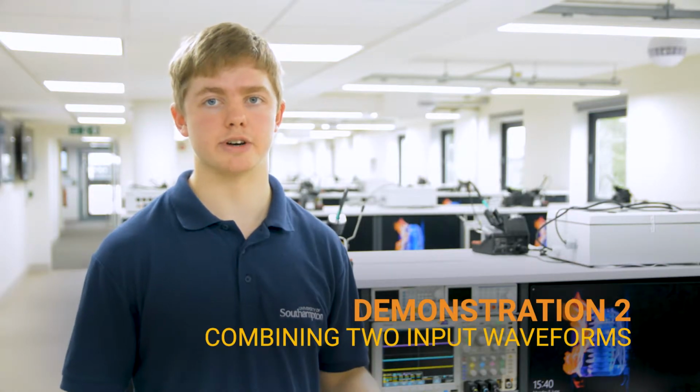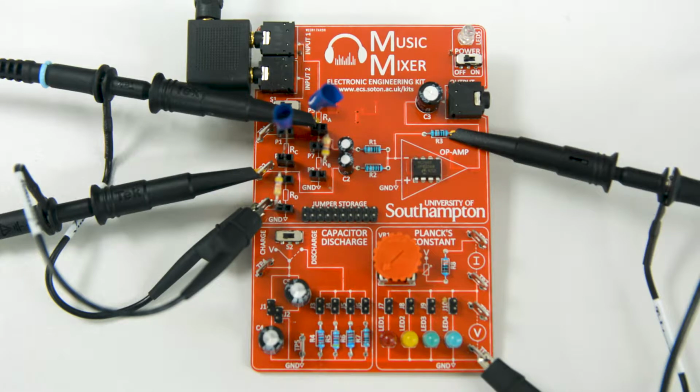Now we'll move on to a more practical example of how two potential dividers can be used to vary the levels of two input signals into the audio mixer circuit. Okay, so now in this experiment we've moved one of the oscilloscope probes so that we can read the outputs of both the potential dividers. The LDRs are still at the top of the potential divider with the fixed resistor at the bottom as before.